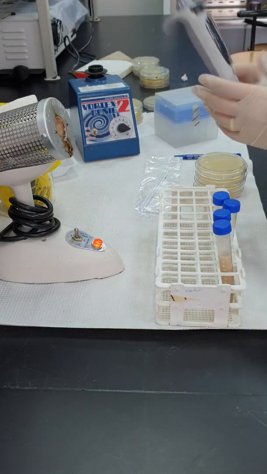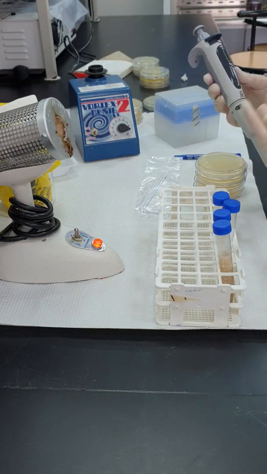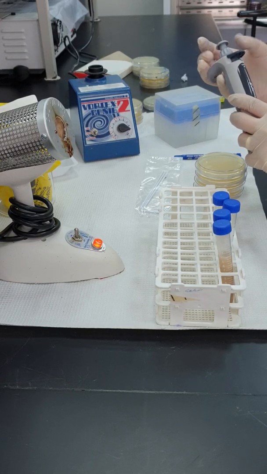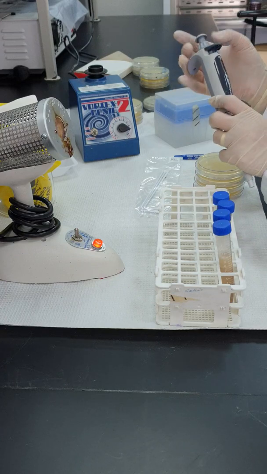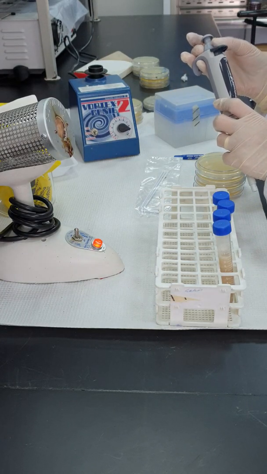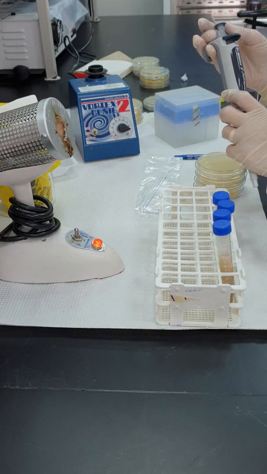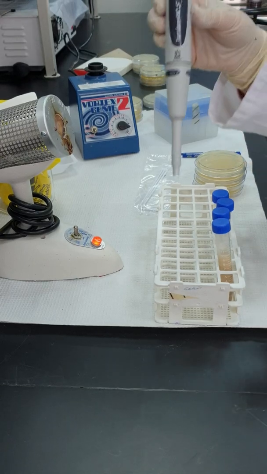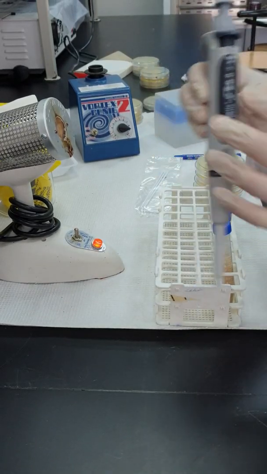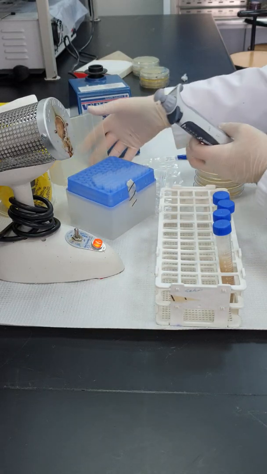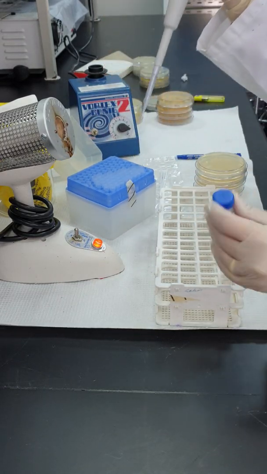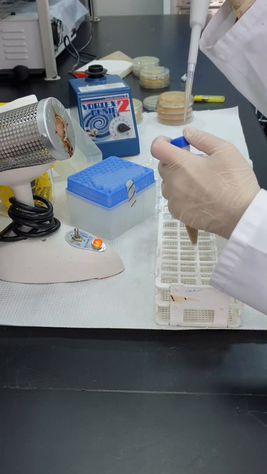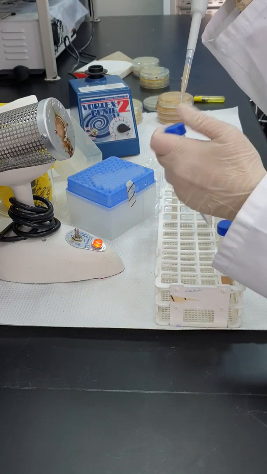Then I get a pipette. This pipette can measure between 100 and 1000 microliters. In order to continue the serial dilution, I need to transfer from one tube to another 1000 microliters, which is 1 ml. So I adjust my pipette until I read 1000 microliter, which is 1 ml. I can read now 1000. Sterile tips, and I take one tip and I transfer from the first test tube 1 ml to the second test tube.